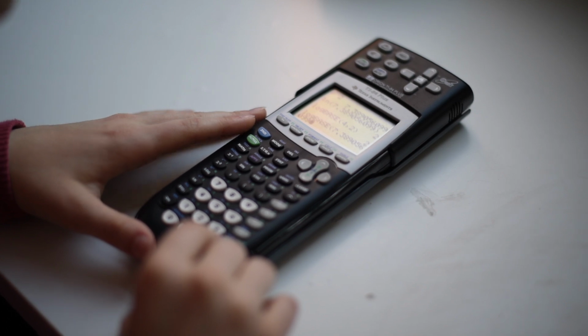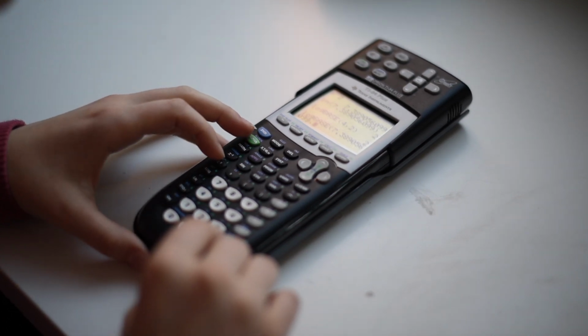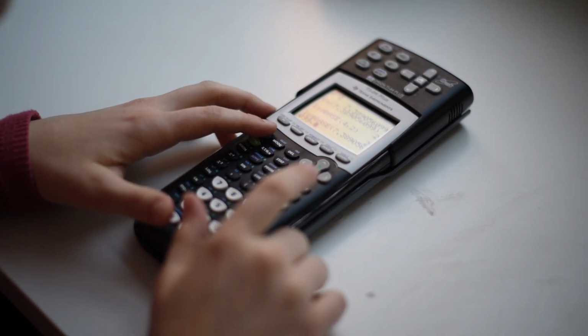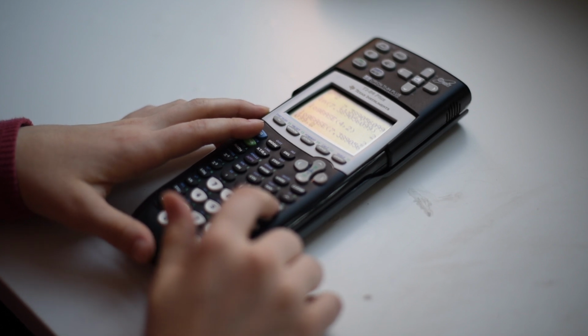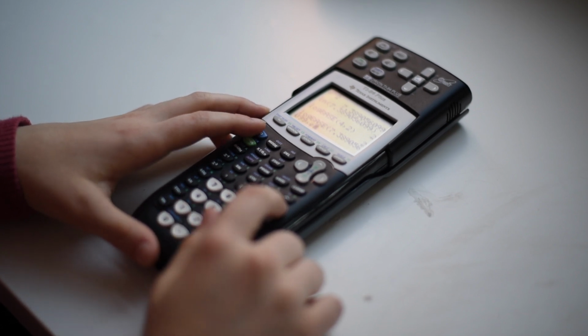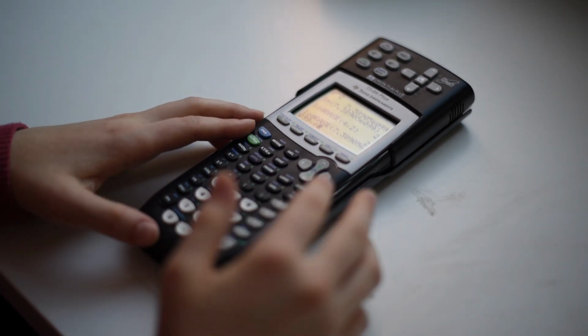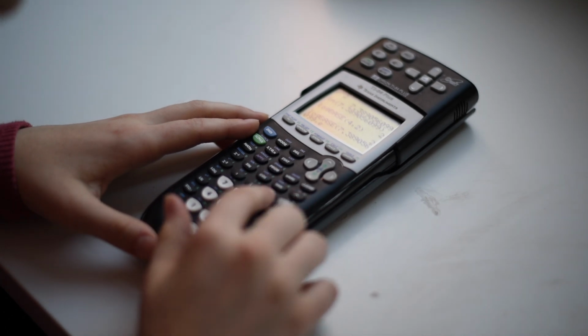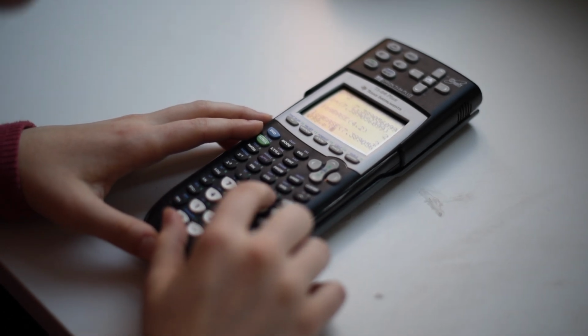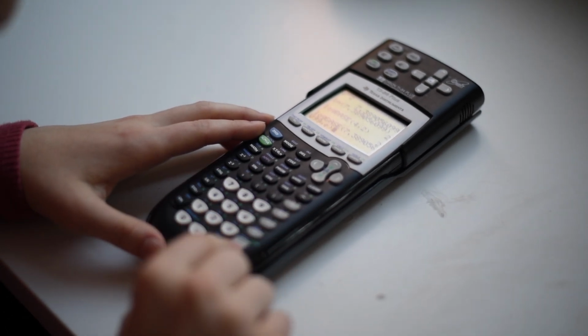7.39056. Then I'm going to hit comma. I'm going to select E by pressing the second button and the divide button, which is going to say exponential, but that actually means E, or Euler's number. Then I'm going to hit close parenthesis. Do not forget this close parenthesis. And I'm going to hit enter, and our result should be 2.